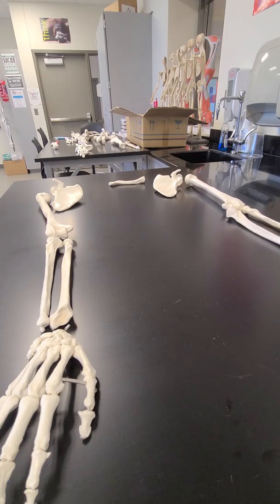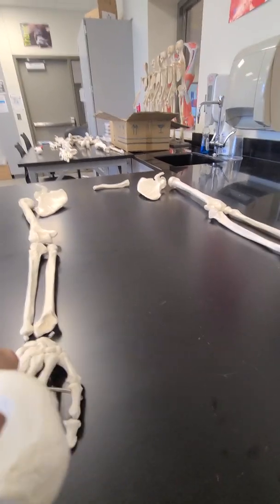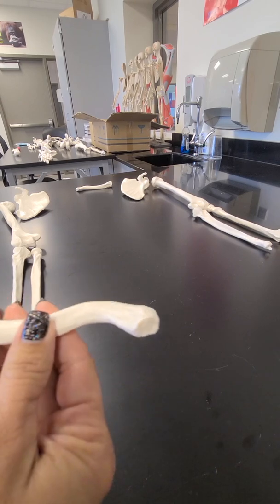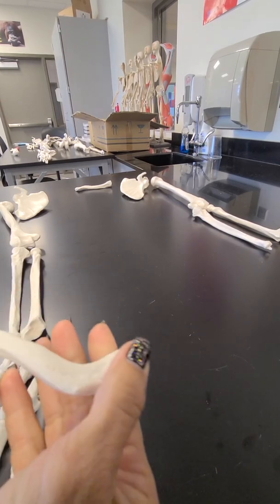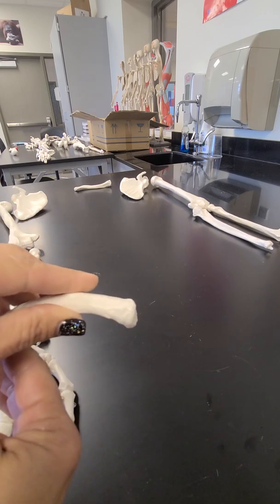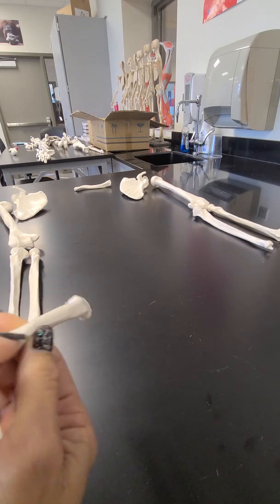So the way that you can tell them apart is, of course, the shape of them. So the sternal end from the side, you can see it's flat. I call it flat like that. And then this is the acromial end.